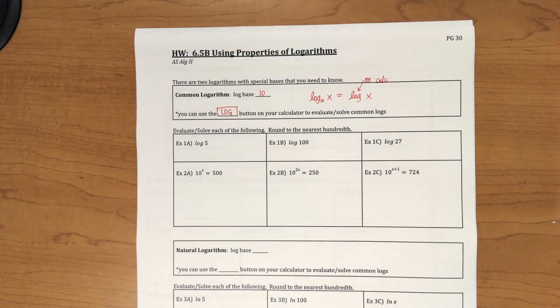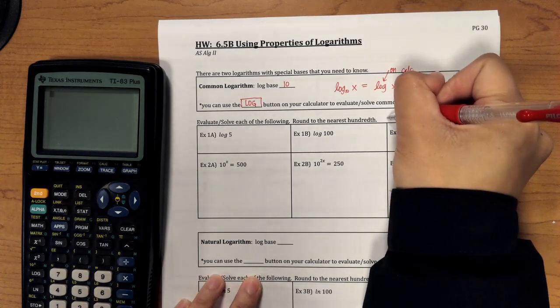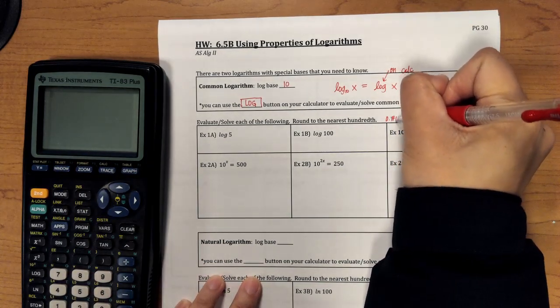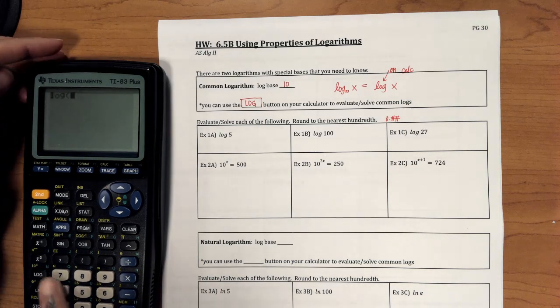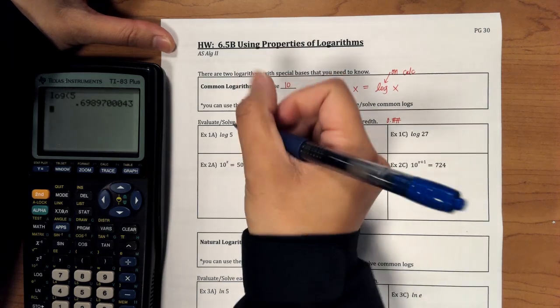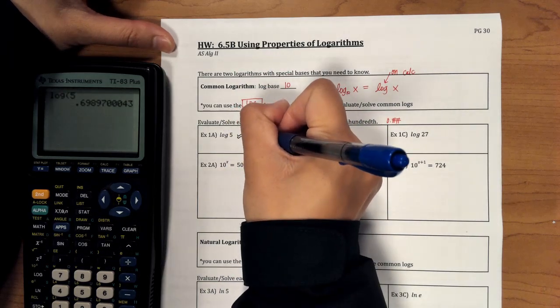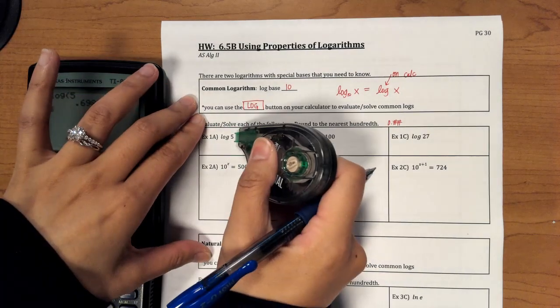So let's evaluate or solve each of the following. We're going to round to the nearest hundredth, which is two numbers after the decimal place. So I'm going to literally hit just log 5, and I get approximately, to round carefully, 0.70. I'm just going to do equals. We've rounded.